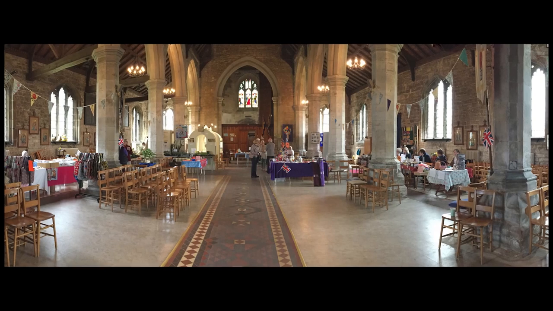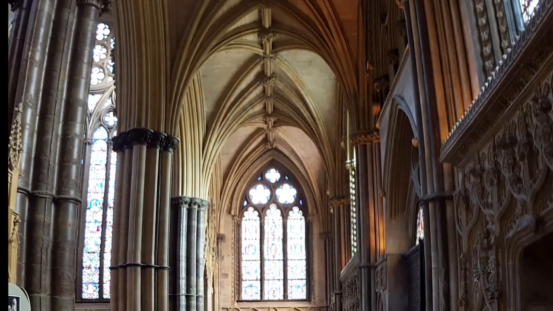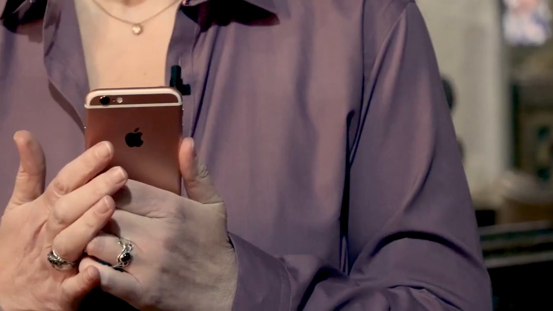Another excellent feature that most smartphones and digital cameras have now is the facility to take a panoramic image, which means a long, thin image, and this can be horizontal or vertical. This is really handy for churches when you often have quite a panorama to show off your church. I'm just going to show you how this is done on an iPhone.